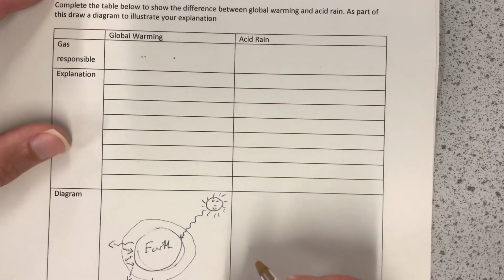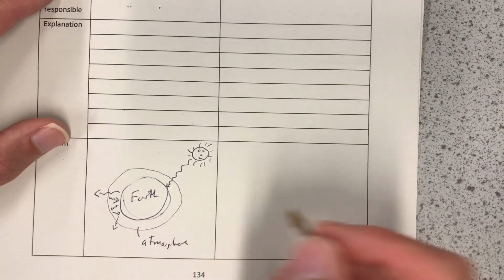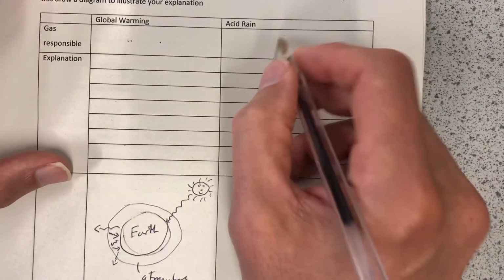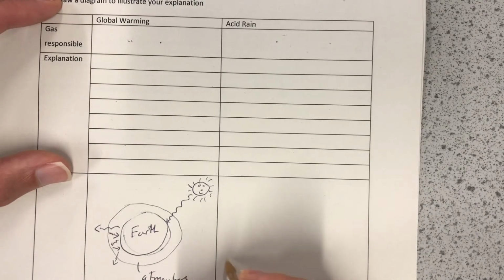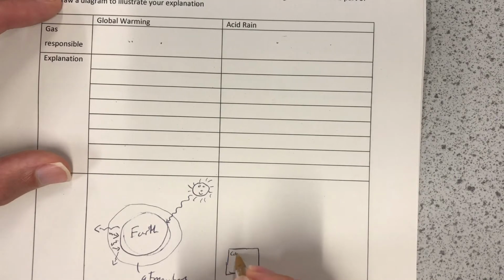Acid rain, on the other hand, is completely different, and people get these confused. There are 2 main sources of acid rain: sulfur dioxide and nitrogen oxide. Sulfur dioxide is made in coal burning power stations, so a coal burning power station is a great source of sulfur dioxide.